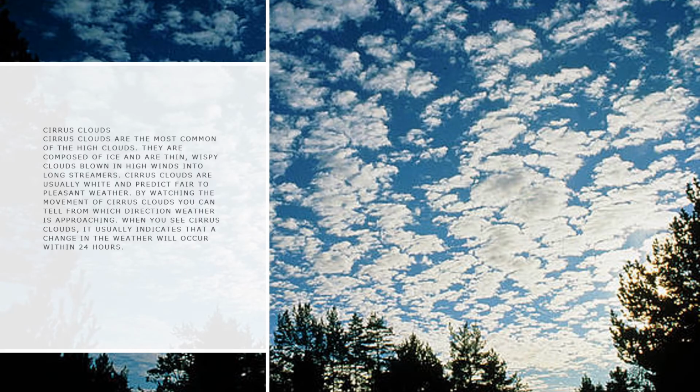Cirrus clouds. Cirrus clouds are the most common of the high clouds. They are composed of ice and are thin, wispy clouds blown in high winds into long streamers. Cirrus clouds are usually white and predict fair to pleasant weather. By watching the movement of cirrus clouds, you can tell from which direction weather is approaching. When you see cirrus clouds, it usually indicates that a change in the weather will occur within 24 hours.